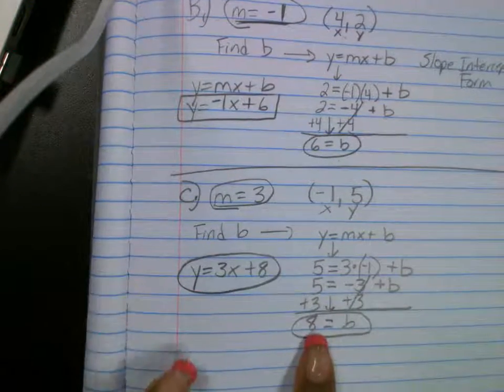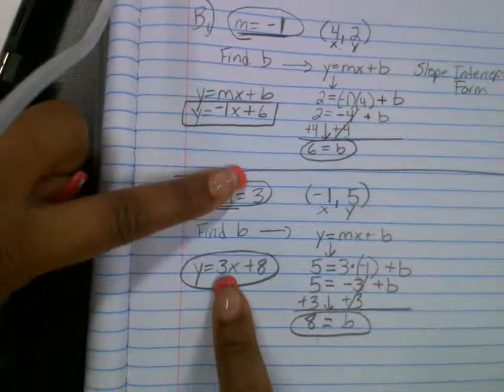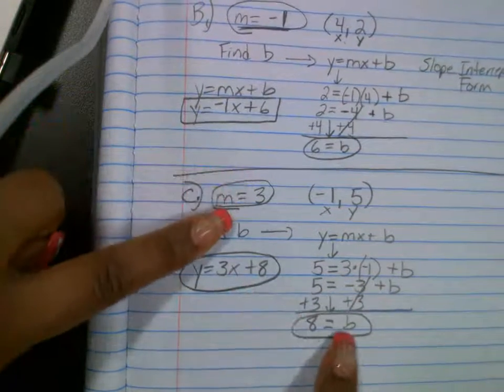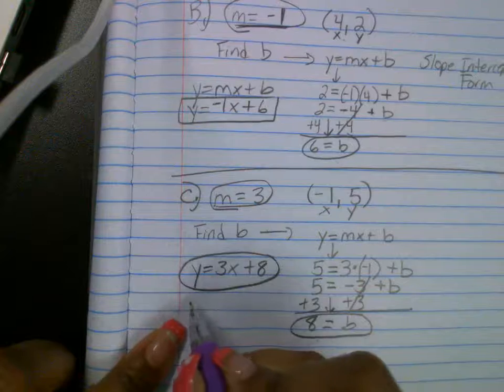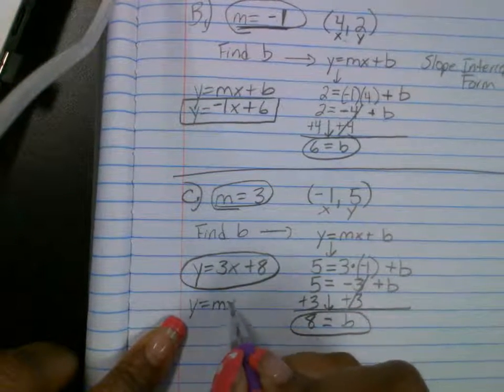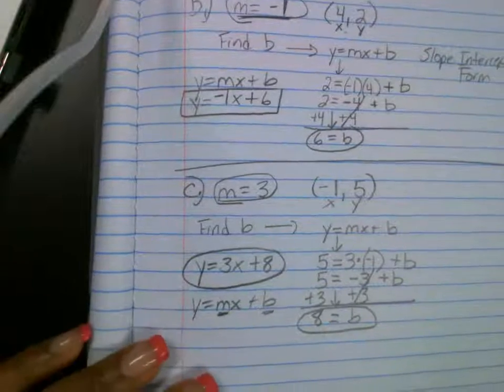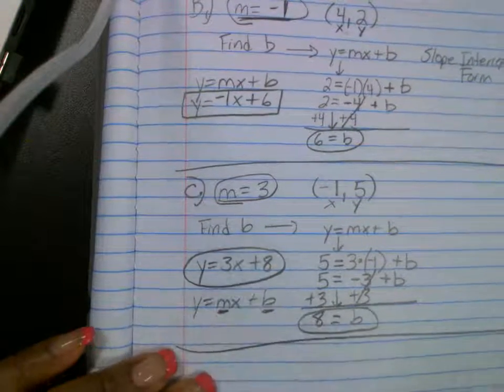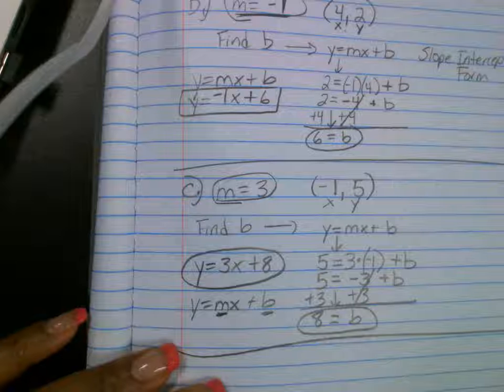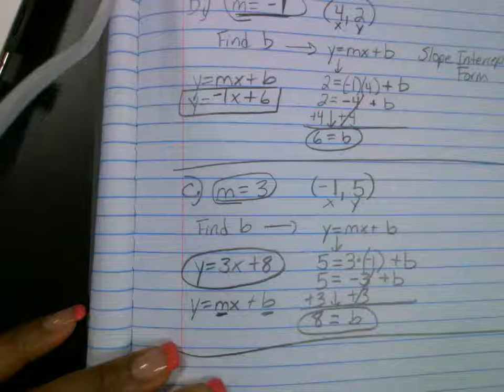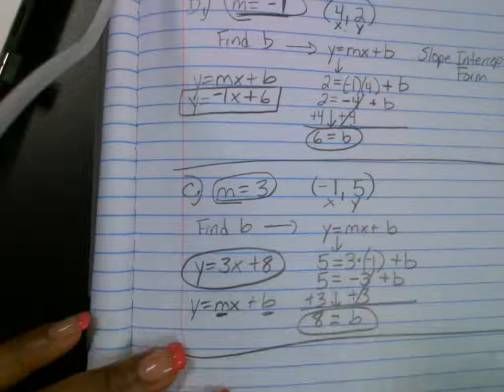And all I did was plug in 3 for m and 8 for b, because this is in y equals mx plus b form. Any questions about that? Y'all got it? All right.